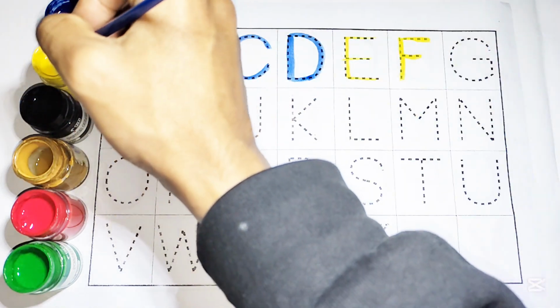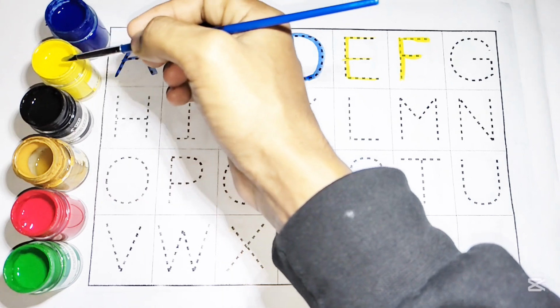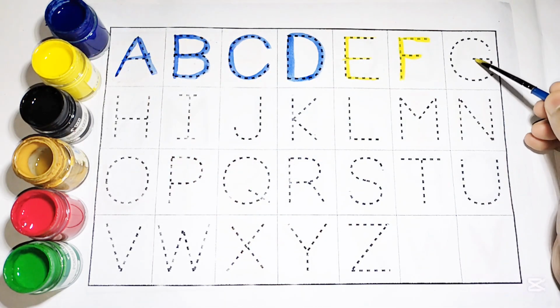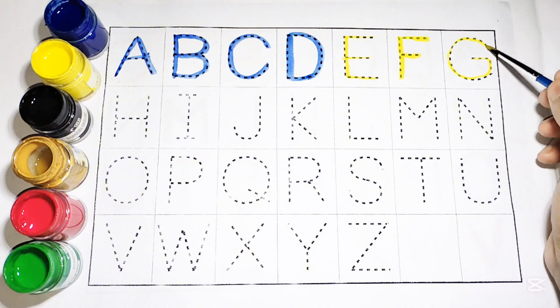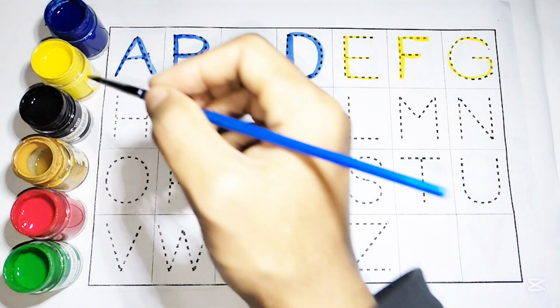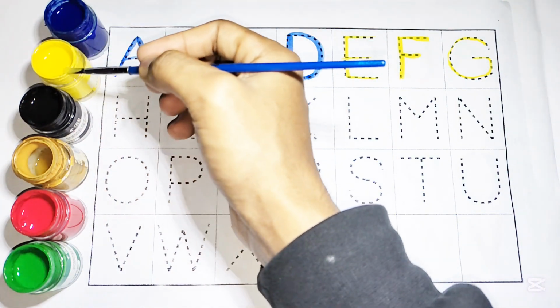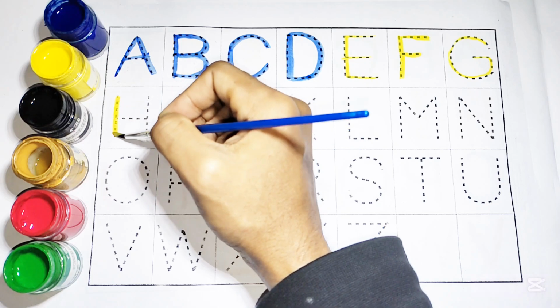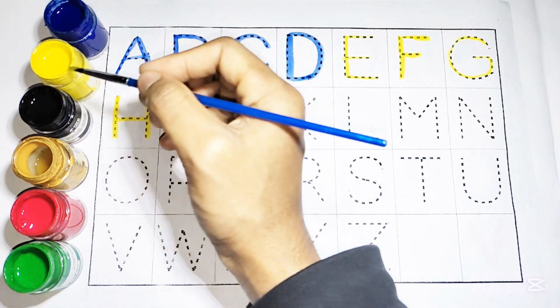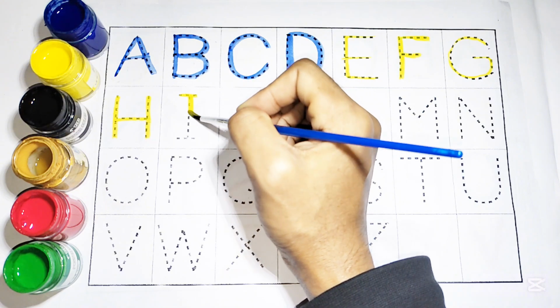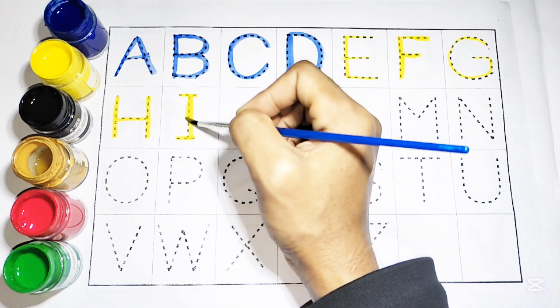Now we draw G. G for God. The next one is H. Now we draw the letter H. H for hand. And the next one is I. I for ice cream.